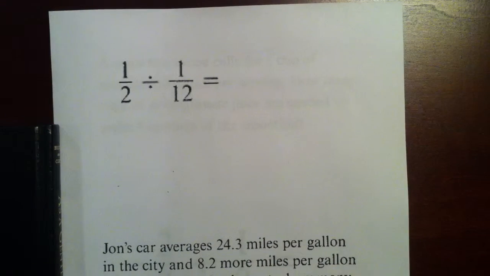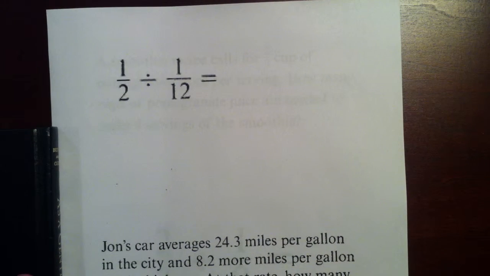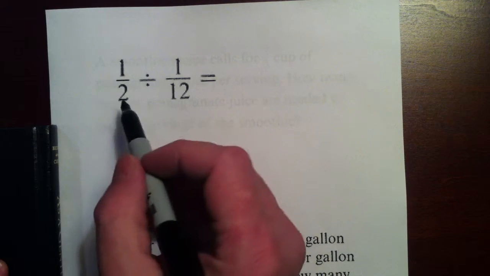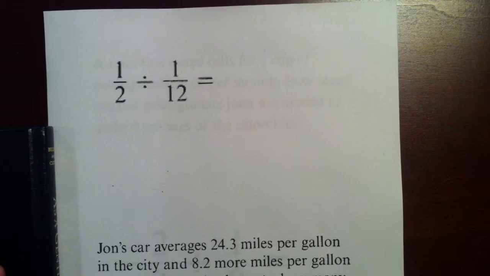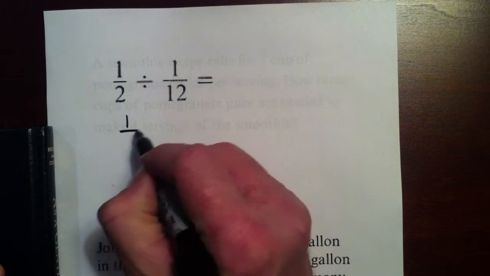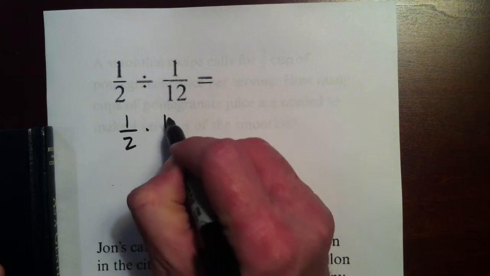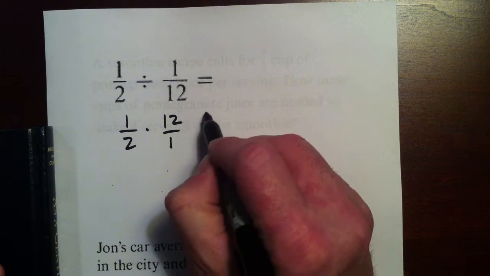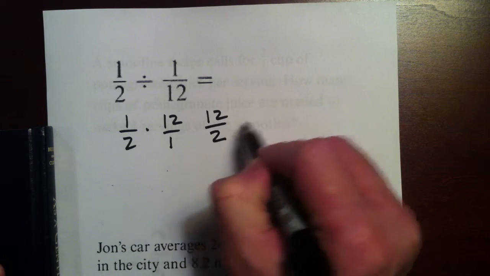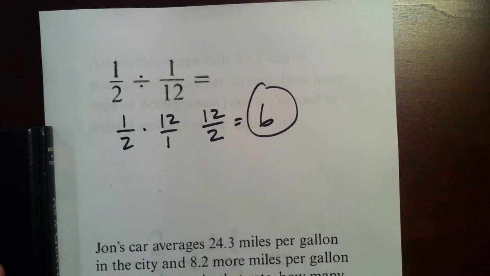Again, with dividing, this one's a little bit more simple. All we have to do is flip the second number. We don't have to worry about our signs because these are both positive, therefore the answer is going to be positive. This becomes 1 over 2 times 12 over 1, which becomes 12 over 2, and that equals 6.